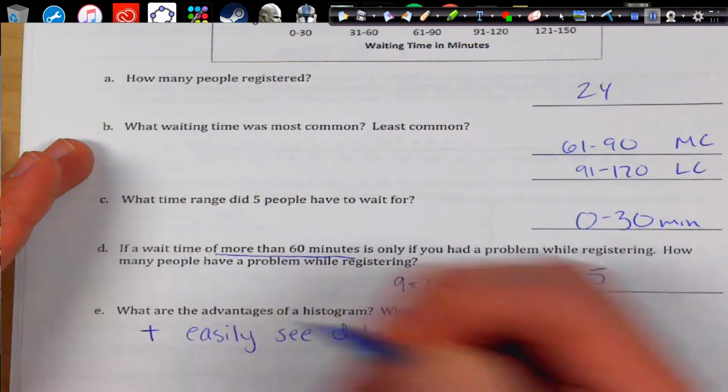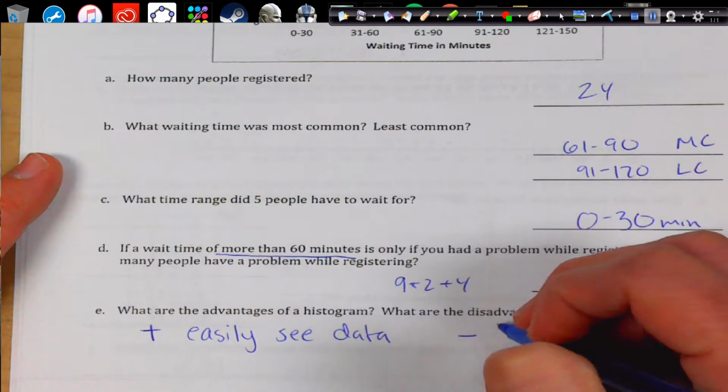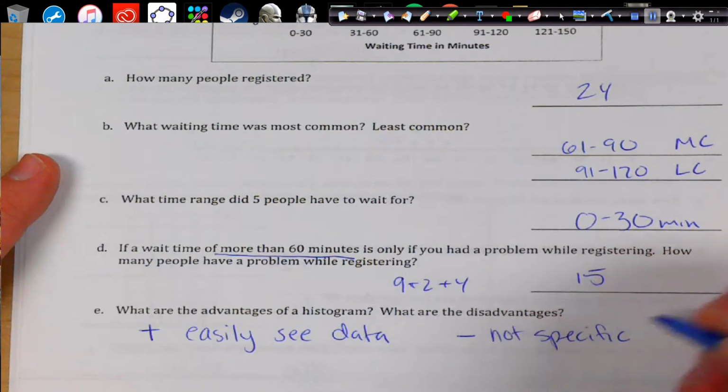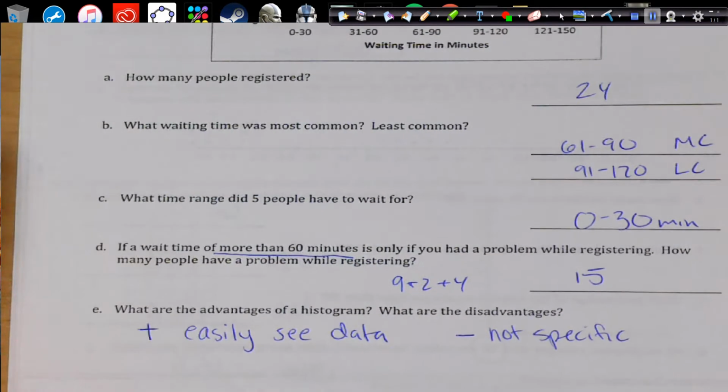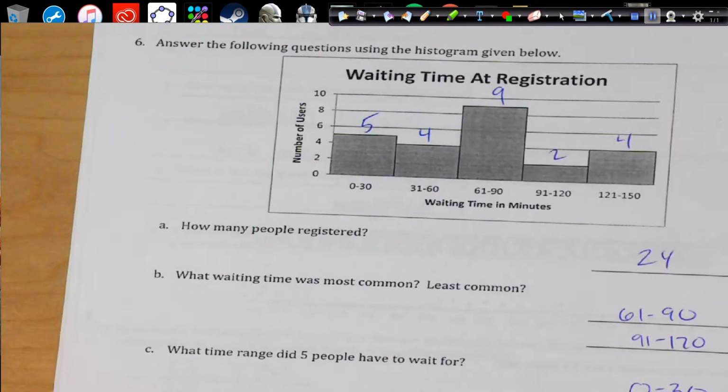That's a plus. Okay, what are the disadvantages? Not specific. Okay, so we don't have specific times. So we can easily see data and make overall observations, but disadvantages, can't really see the data that well. I don't know exactly how many people were in the 90 range versus the 61 range.